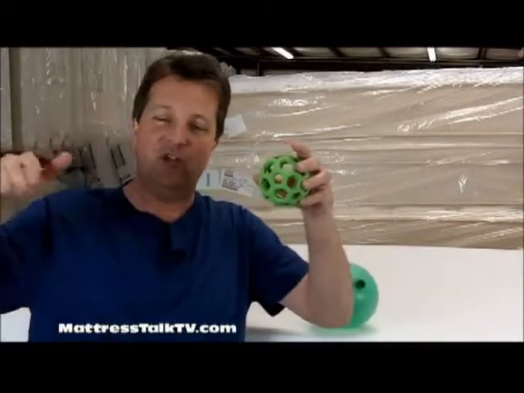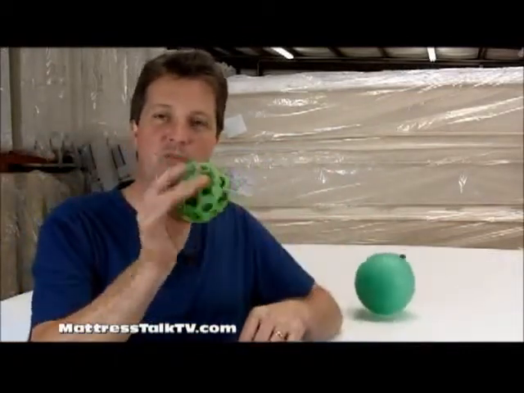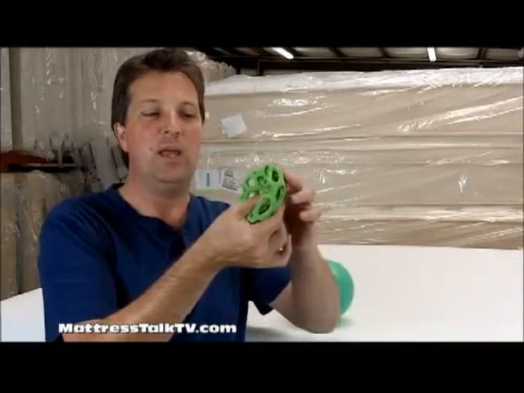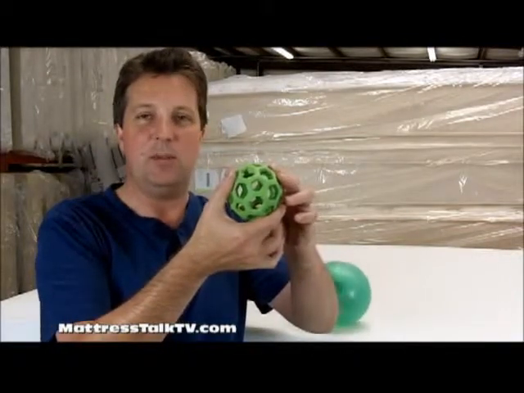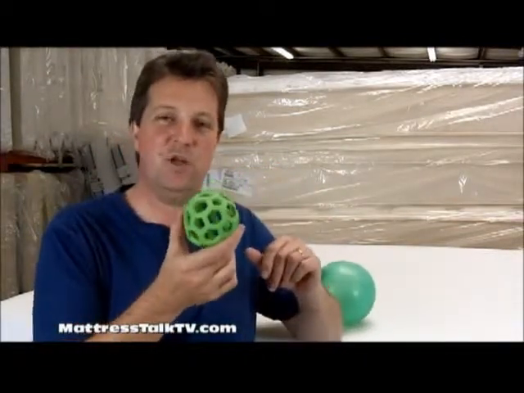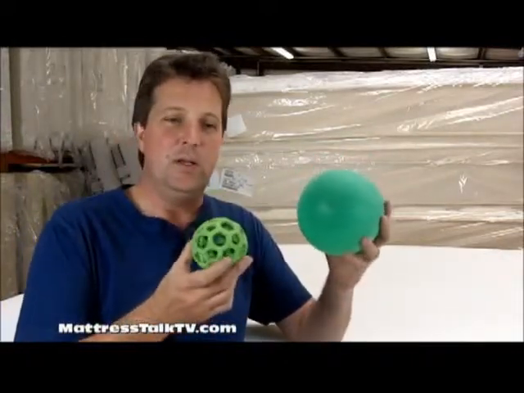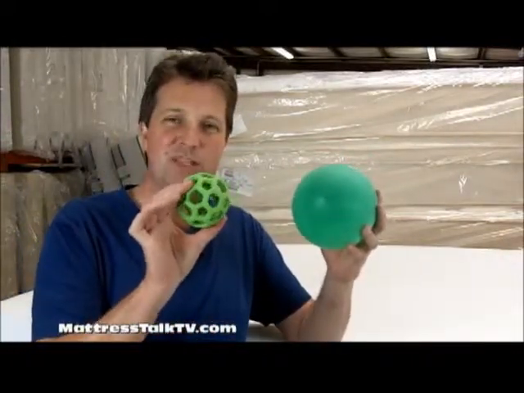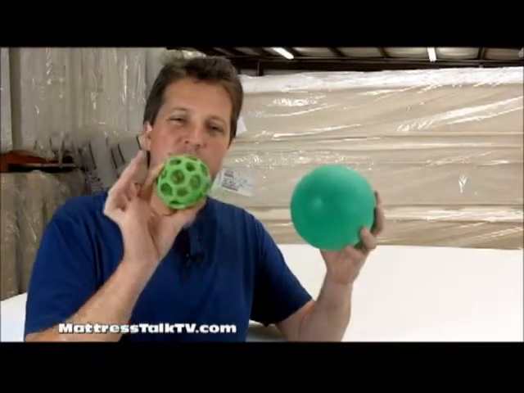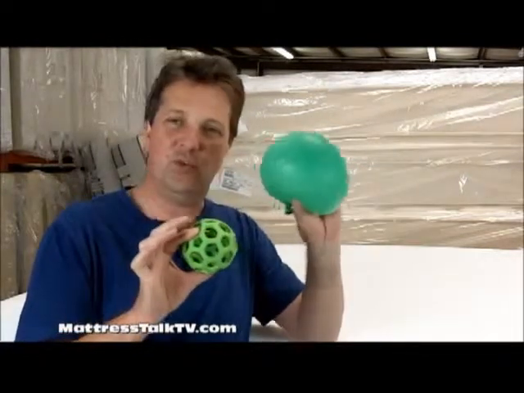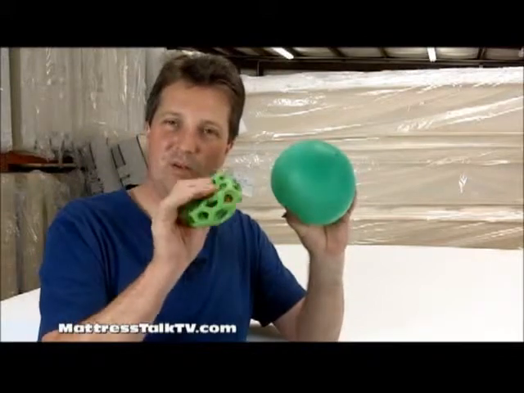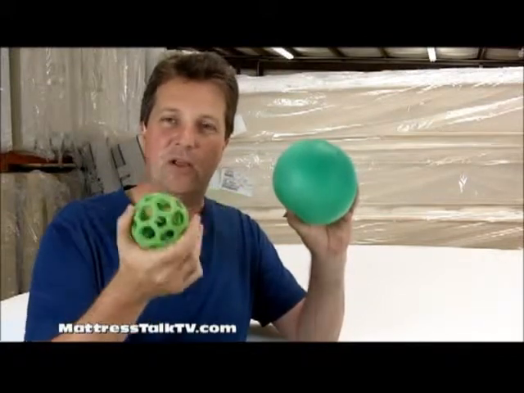And the cells adjust to your weight. So not all of them will collapse. Now when you get out of bed, the foam comes back into shape. So it's just a different cell structure than a regular polyurethane. This is much, much more breathable.